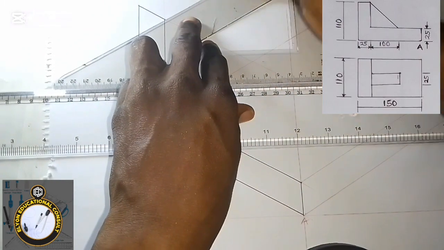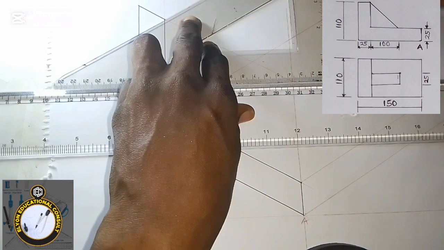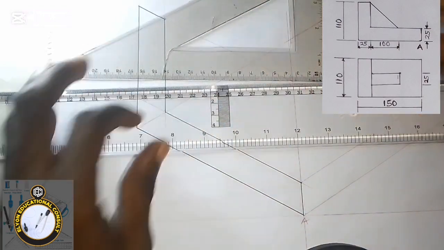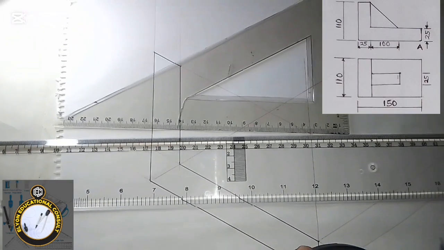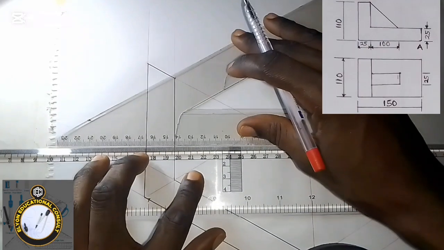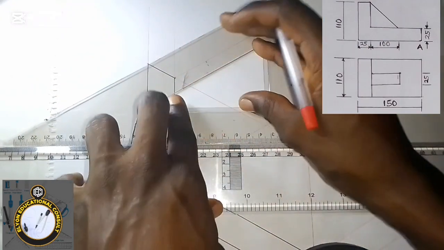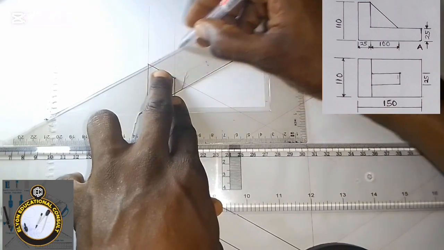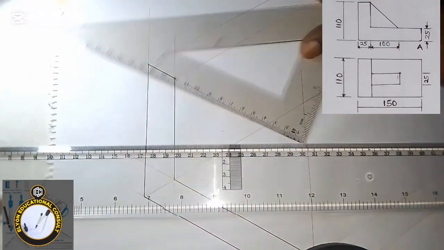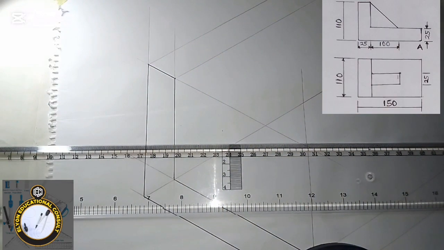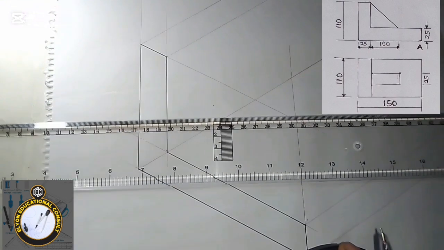From here we have this, then this part. Now you have this. Okay, I hope you can see that well drawn out. So the next thing is we look at this now.